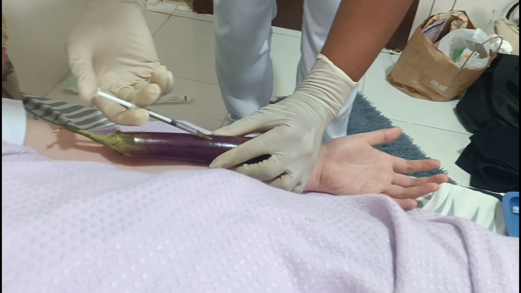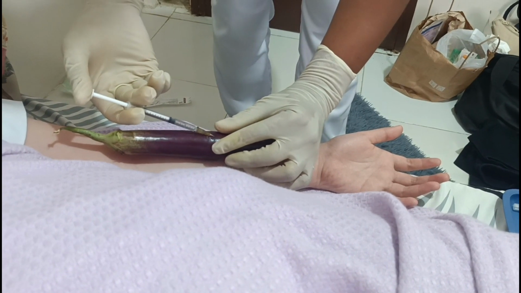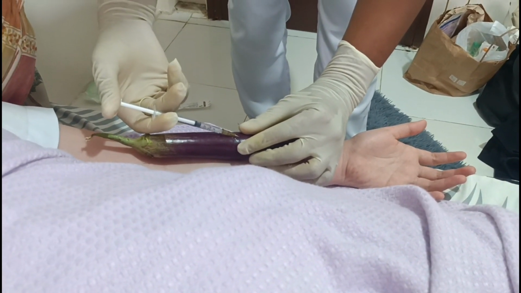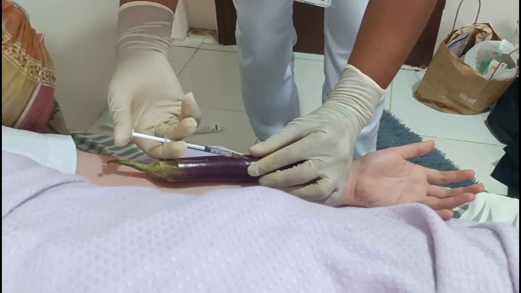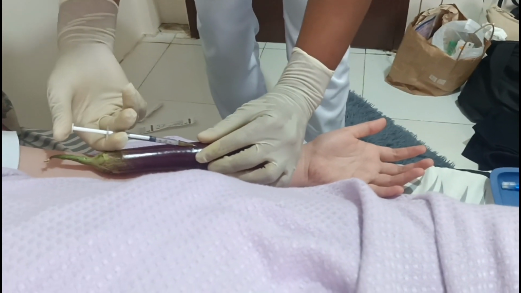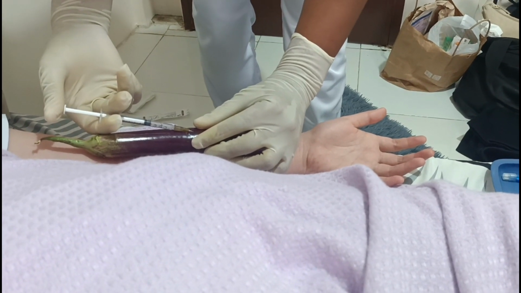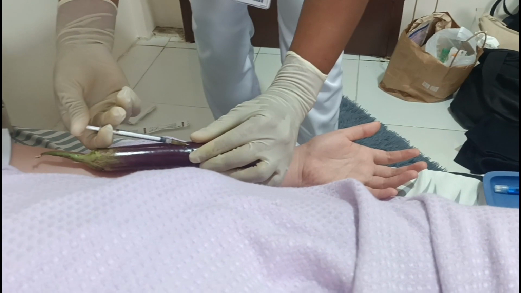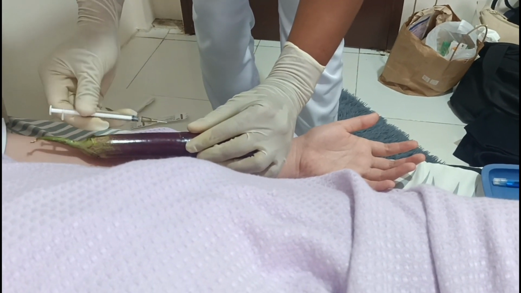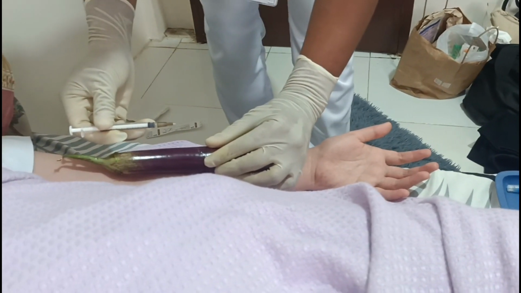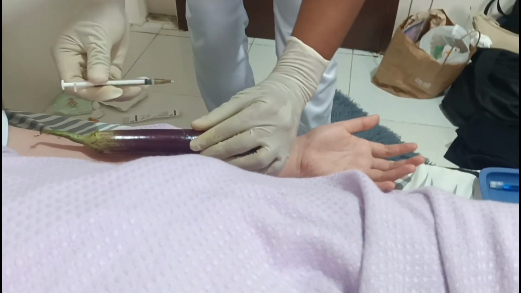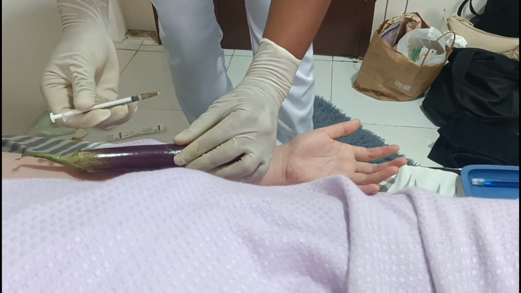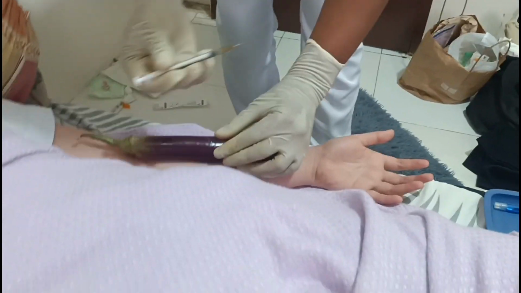And slowly inject the medication and feel the resistance until you see a bleb that resembles a mosquito bite appear on the patient's skin. If it appears, this means that all the solution is in the intradermal tissue. Now withdraw the needle at the same angle that it was inserted to minimize tissue damage and discomfort for the patient. And pat with a dry cotton ball and do not massage the area.